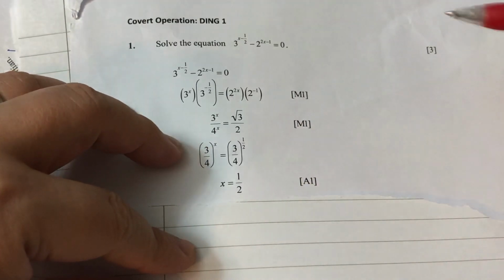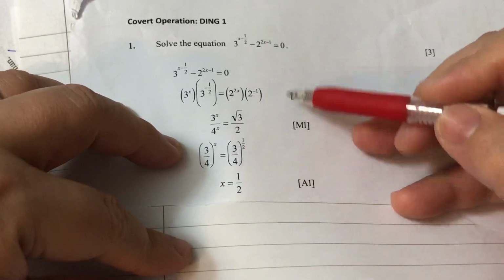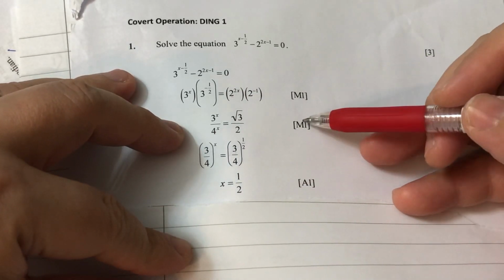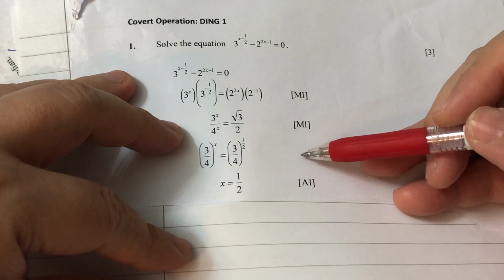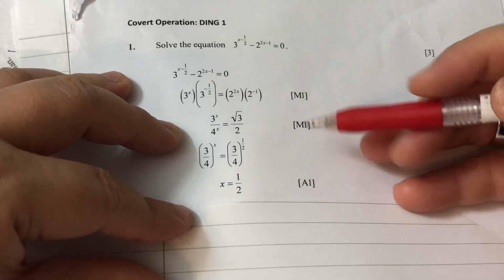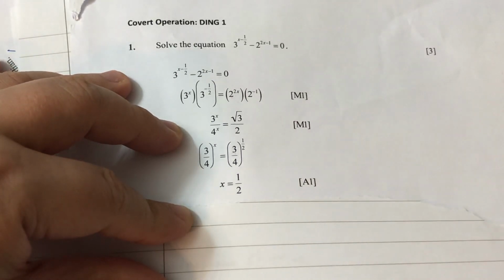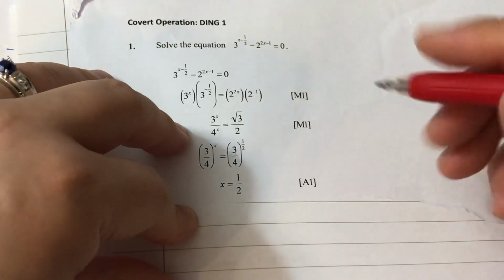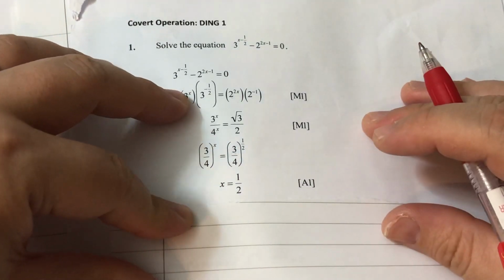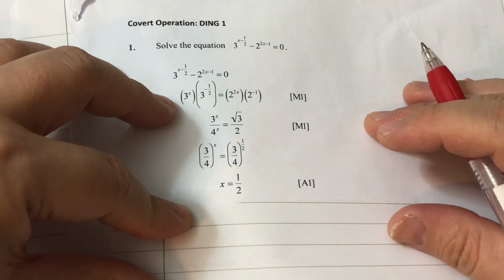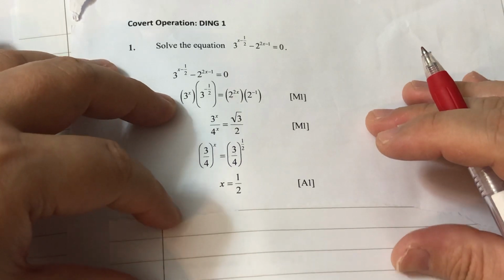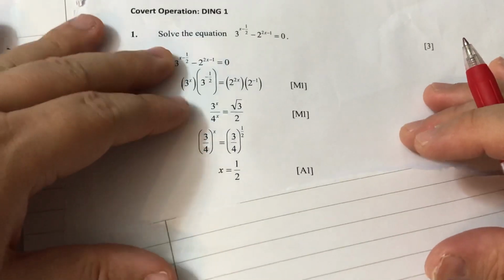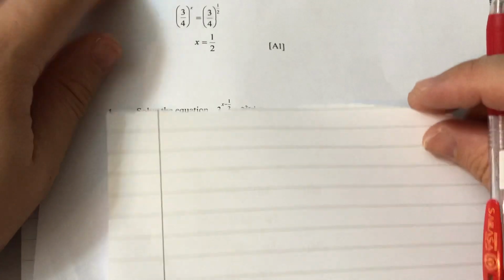Now there is another way to solve this question, and that other way requires knowledge of logarithms. By right you're supposed to learn logarithms this year, but because of COVID-19, we skipped it. So let's see how you can do it using logarithms.